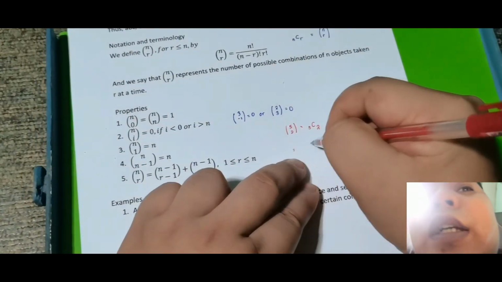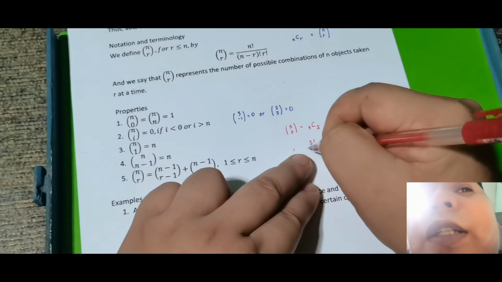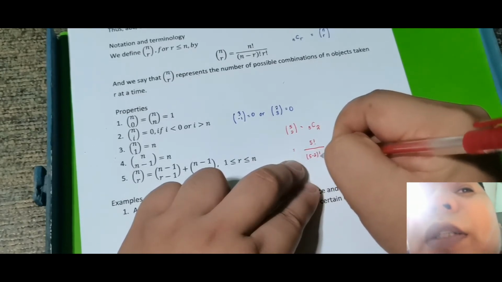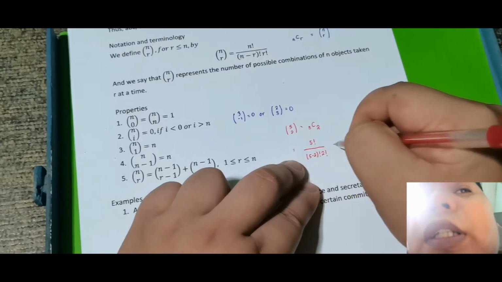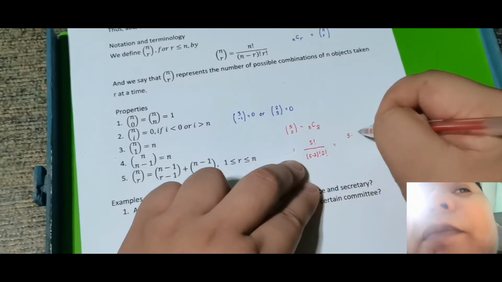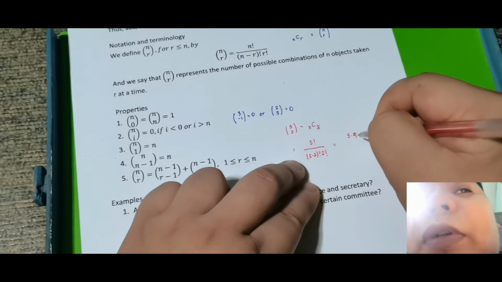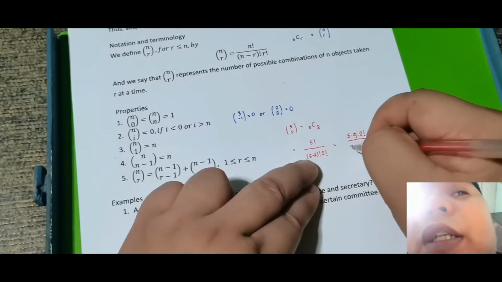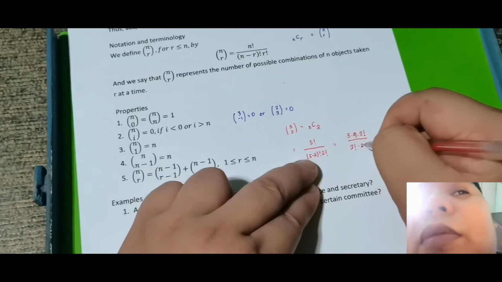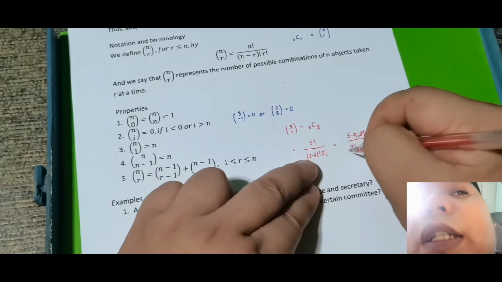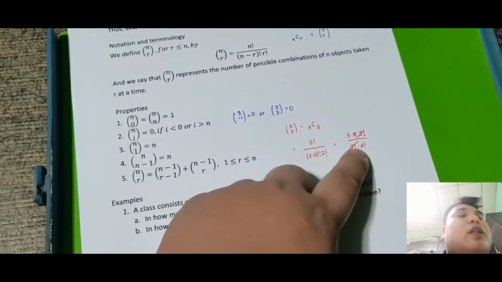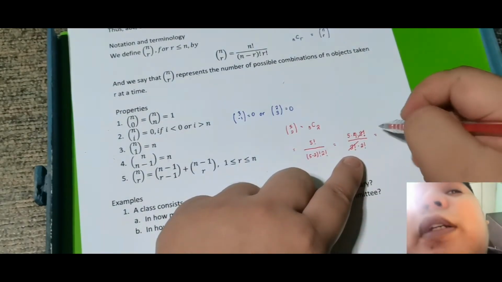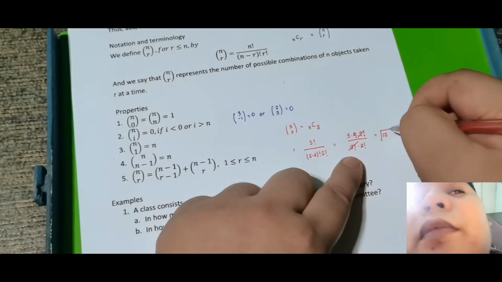This is just equal sa 5 factorial all over 5 minus 2 factorial times 2 factorial. This is just equal sa 5 times 4 times 3 factorial. Titigil ko dyan. Bakit sir? Kasi dito magkakaroon ng 3 factorial multiplied by 2 factorial. Obviously ito ay cancel. Note that 2 factorial is just 2.